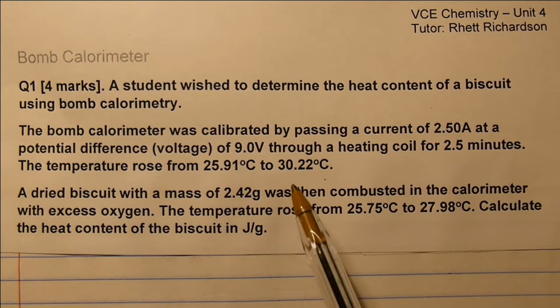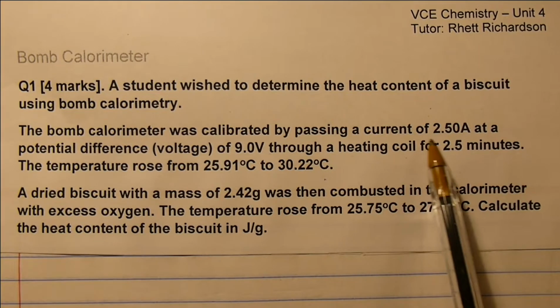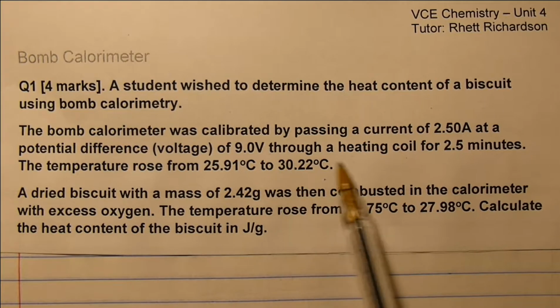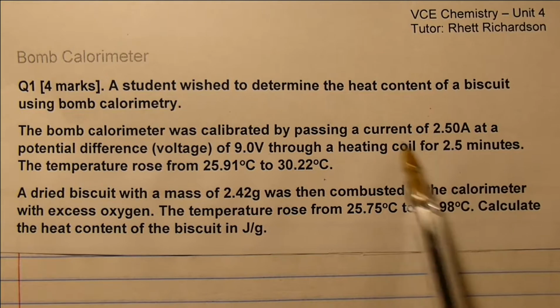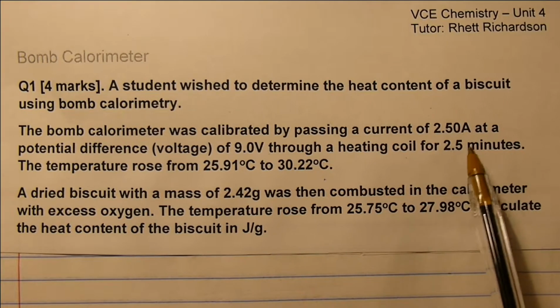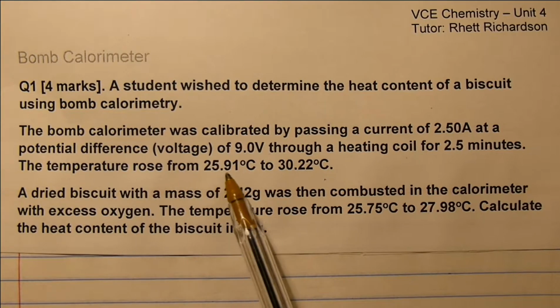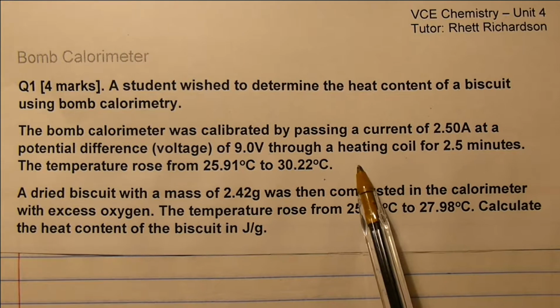And first of all, the student performs this calibration and passes a current of 2.5 amps at a potential difference of 9 volts through the heating coil for 2.5 minutes. So this is basically putting in a given amount of energy into the bomb calorimeter and then observing that the temperature rose from 25.91 to 30.22. So this will enable us to calculate the calibration factor.